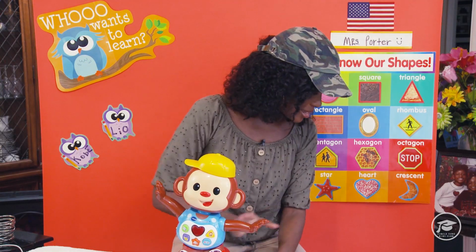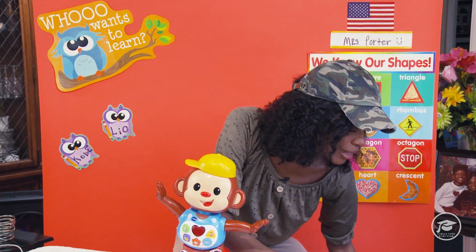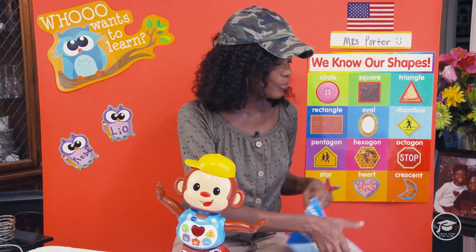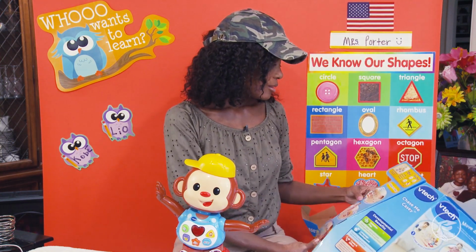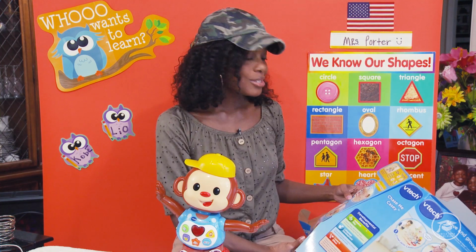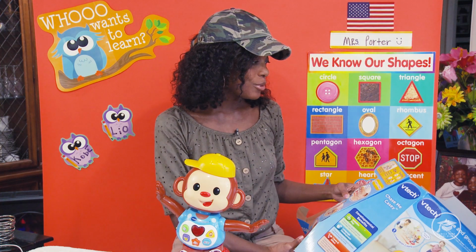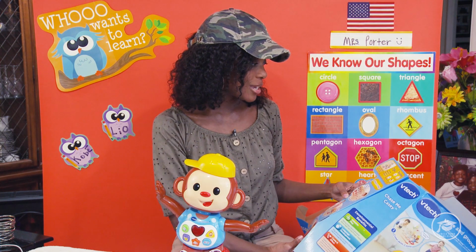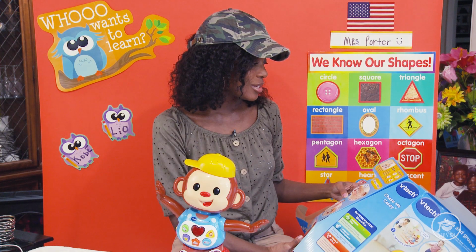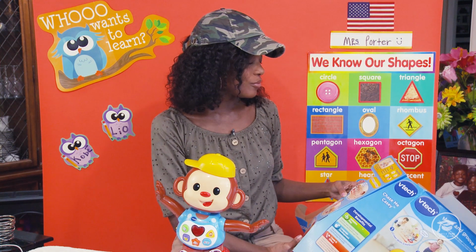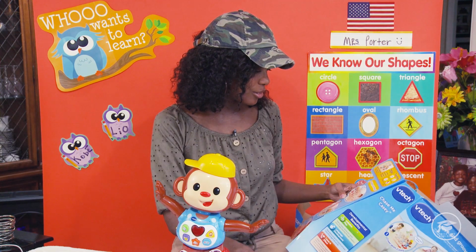Now this toy, let me read to mommy and daddy what he teaches you. Letters, body parts, numbers, and gross motor skills. It has built-in sensors. Oh, he does move. Maybe because my table has this material on it.